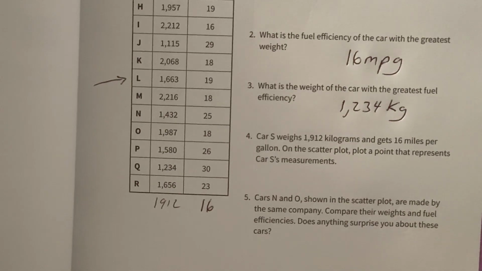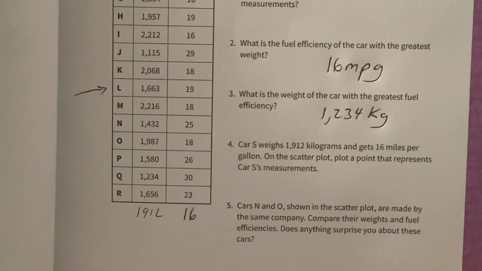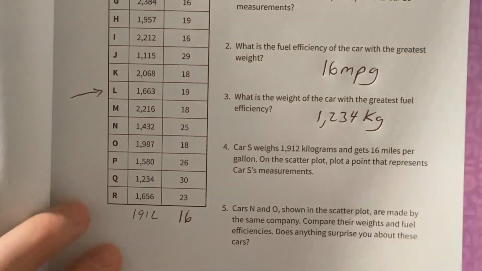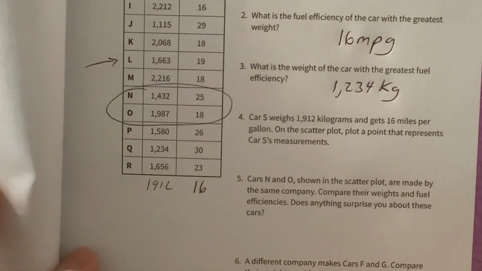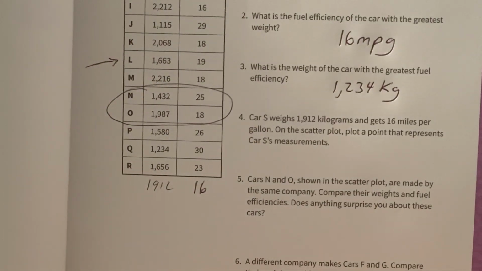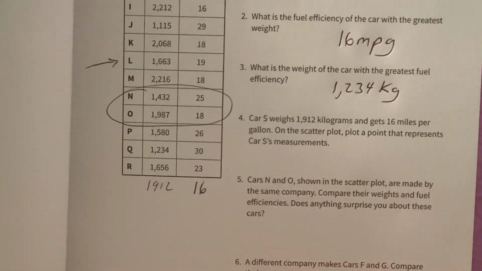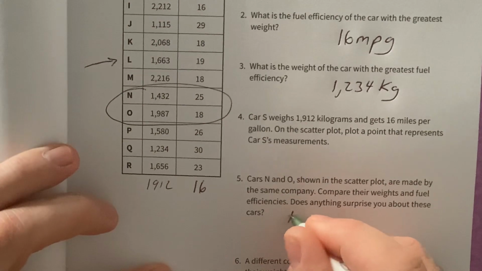Cars N and O, shown in the scatter plot, are made by the same company. Does anything surprise you about those two cars? Anything surprise you looking at those numbers? Yeah, most of the time if you got a bigger vehicle, it's heavier, it gets worse gas mileage. Not the case in these two cars. Okay, so that does surprise me.